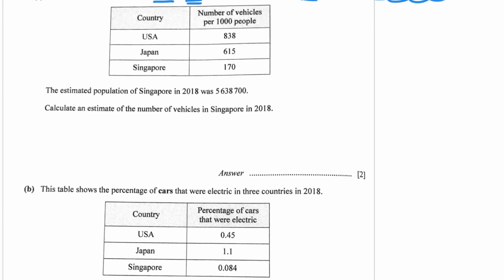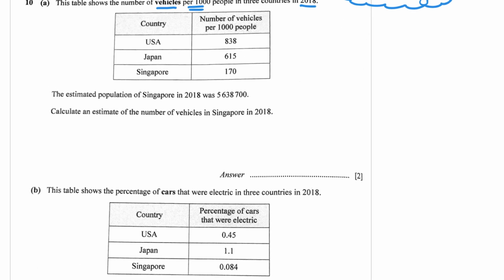Okay, so the estimated population of Singapore in 2018 was 5,638,700 people. Calculate an estimate of the number of vehicles in 2018. From the table, if we want to talk about vehicles in Singapore, we have 170 vehicles per 1,000 persons or 1,000 people.